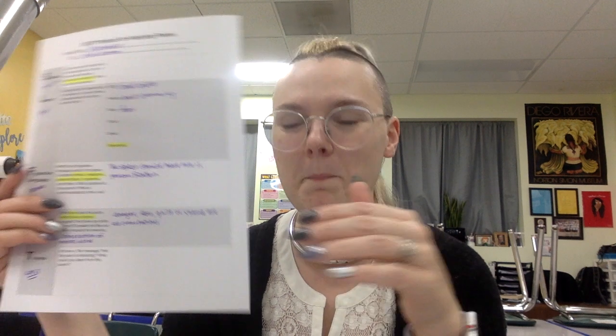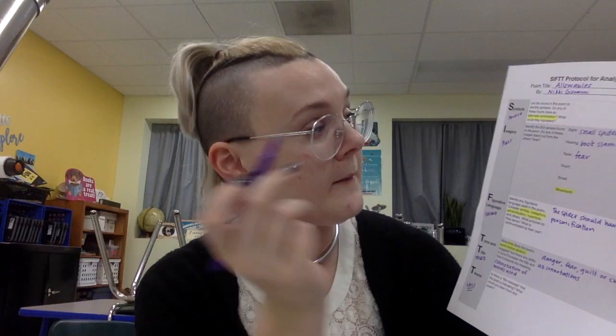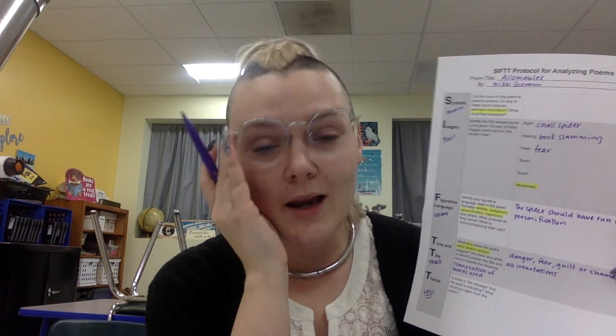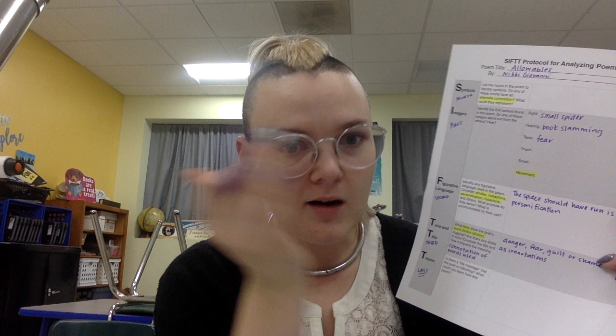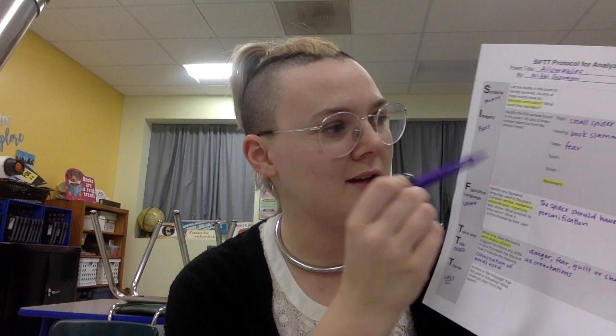Last but not least in SIFTT is symbols. Now, you've just spent all this time looking at images. Is a small spider potentially a symbol? Well, if you're thinking of a small spider, especially a little papery one, well, it's not dangerous, but she treats it as dangerously as a black widow.